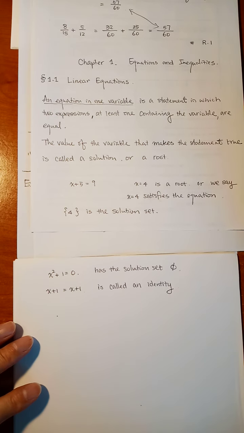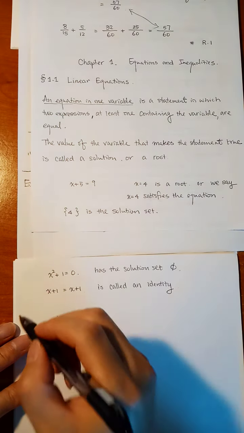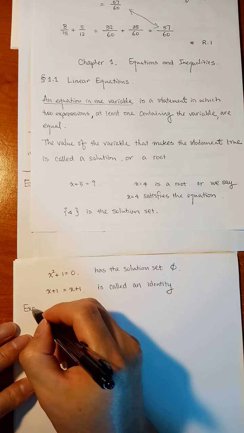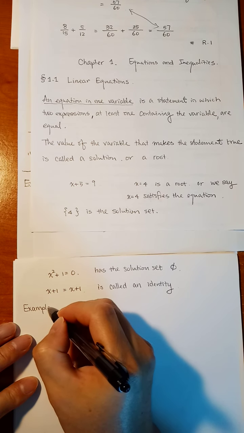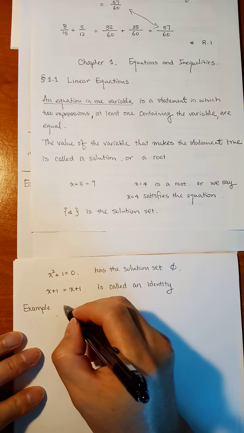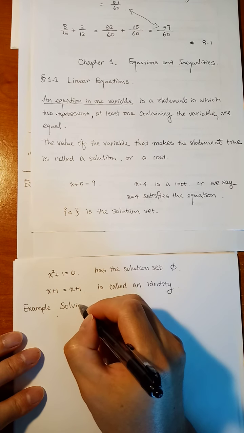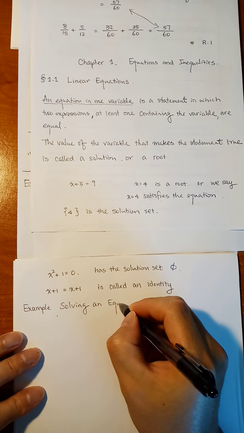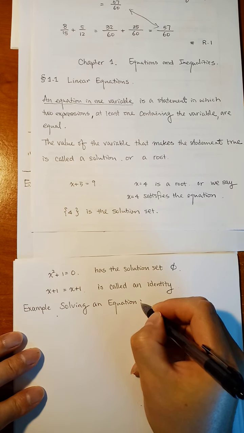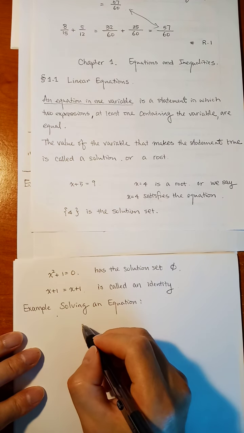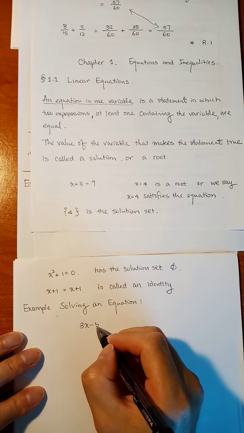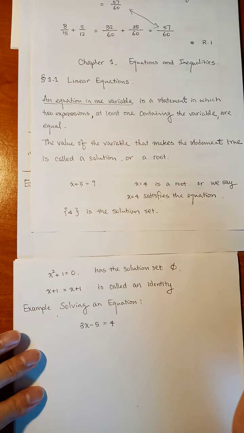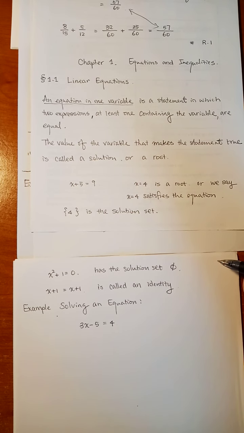Okay. Well, let's see how do we solve the equation. Well, again, this is the first section of the chapter. It's supposed to be the simplest material. Solve an equation. Okay, solve the equation 3x minus 5 equal to 4. So how do we do that? Solution.